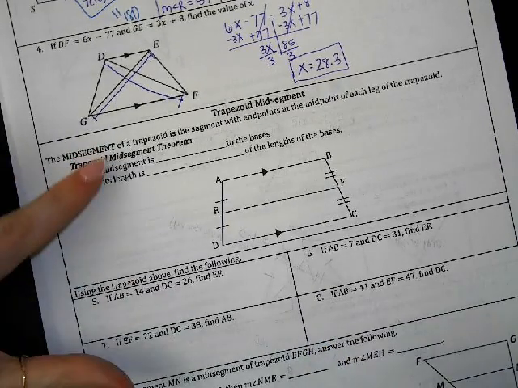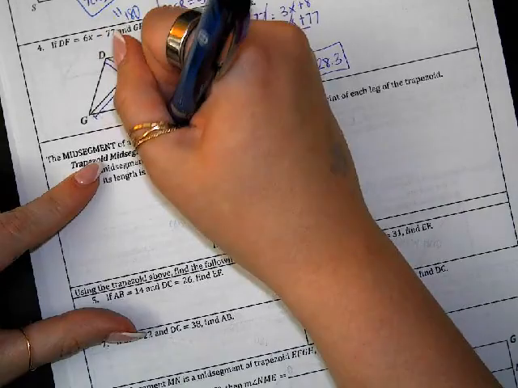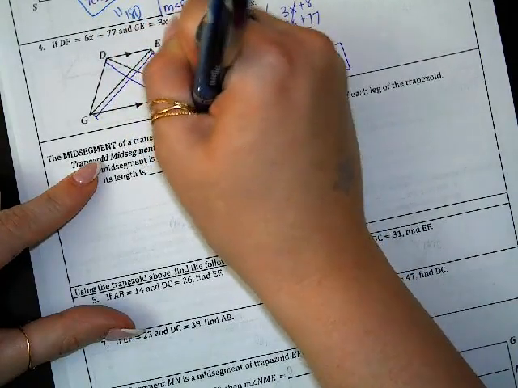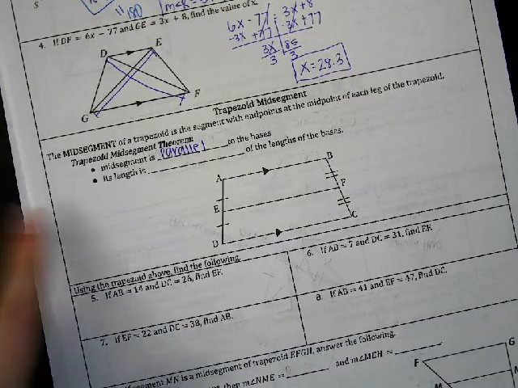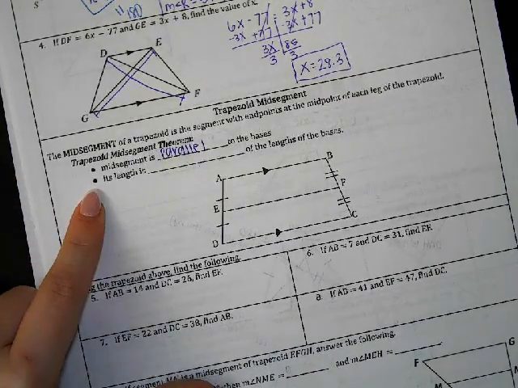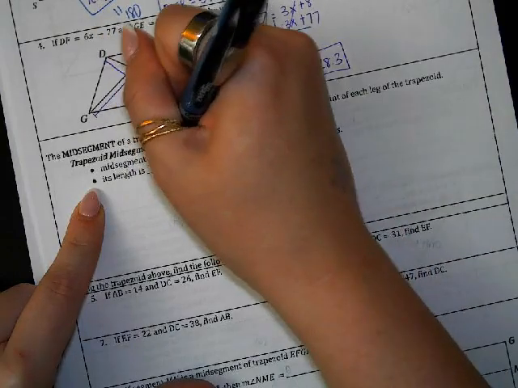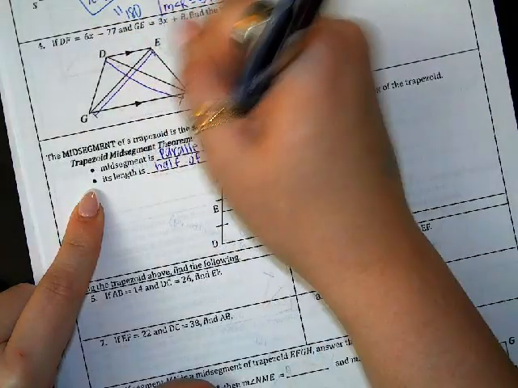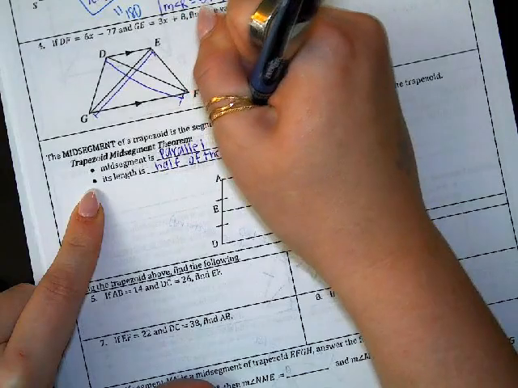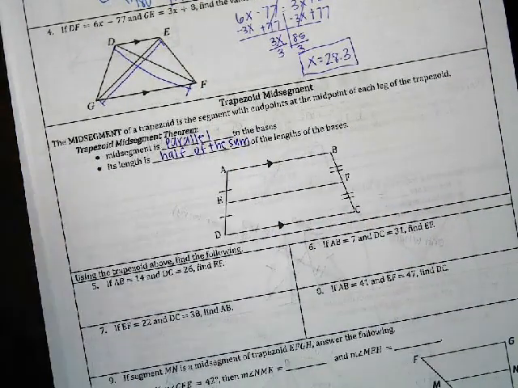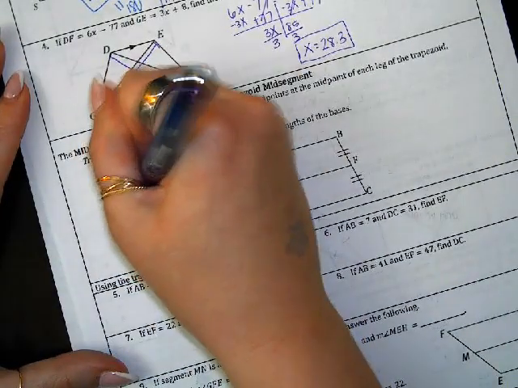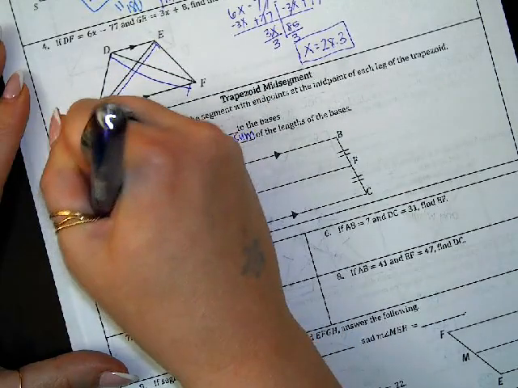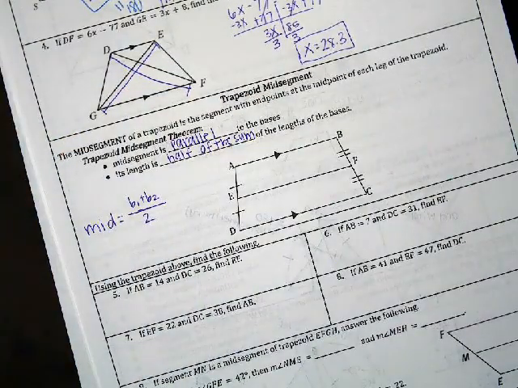Midsegment is parallel to the bases, so that means they're never going to touch. Remember, in a trapezoid, we have 2 bases. We call one base 1, the other base 2. The length of the midsegment is half of the sum of the lengths of the bases. So if I were to write an equation, half means I'm dividing by 2, sum means I'm adding the 2 bases. So my midsegment is equal to base 1 plus base 2 divided by 2.